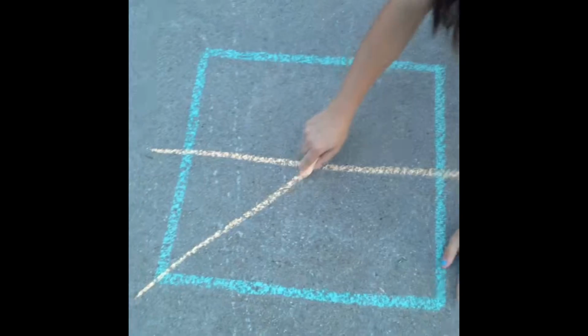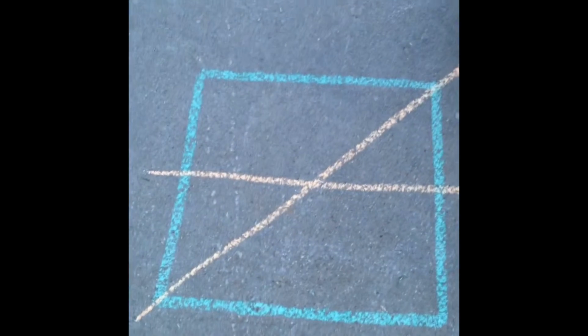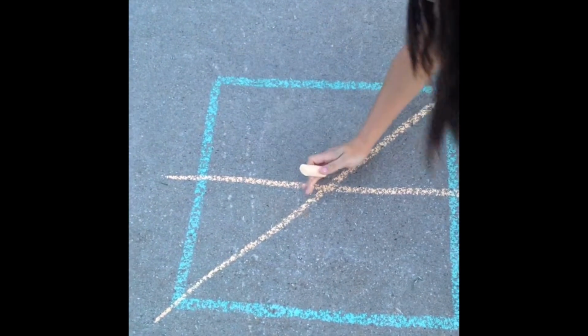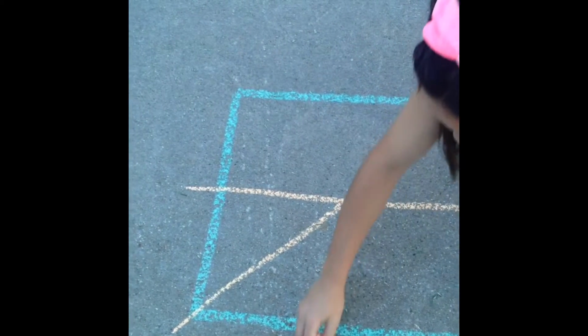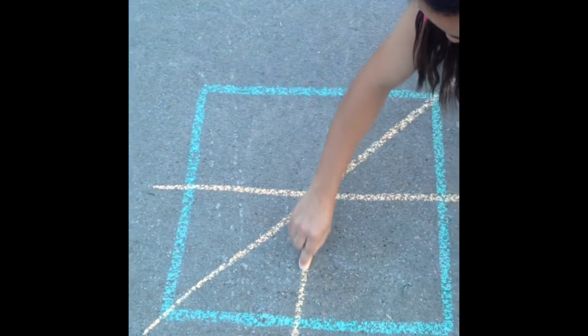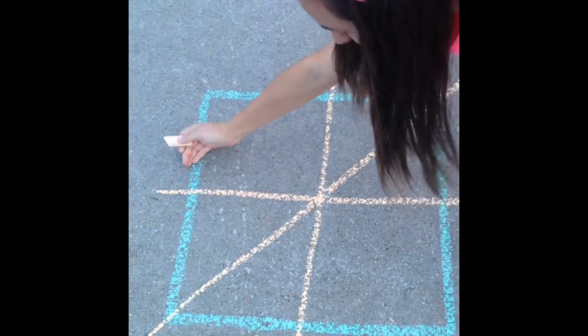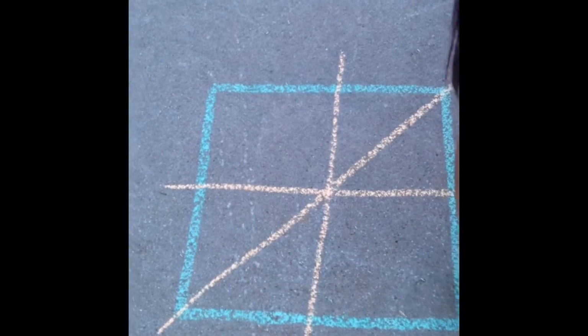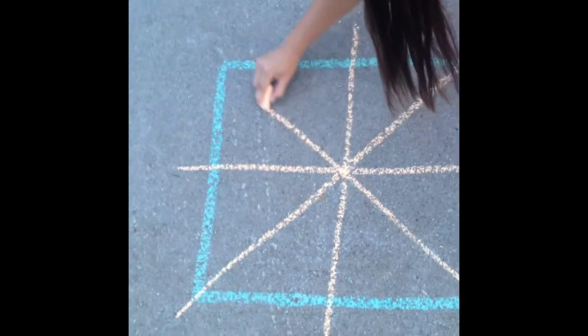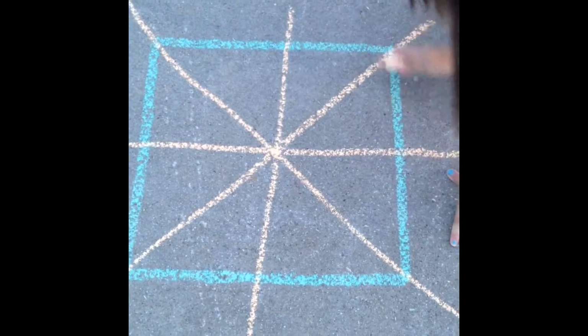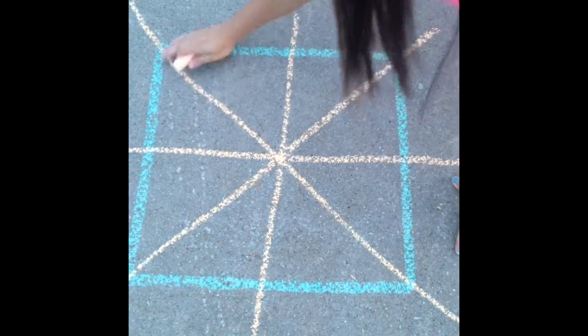If you draw a diagonal line going through 2 vertices of a square, you can see that this half is now congruent to this half. Going through the sides of the square, you can see that this half is now congruent to this half. The last line of symmetry for a square is the opposite diagonal. This half of the square is now congruent to this half of the square.